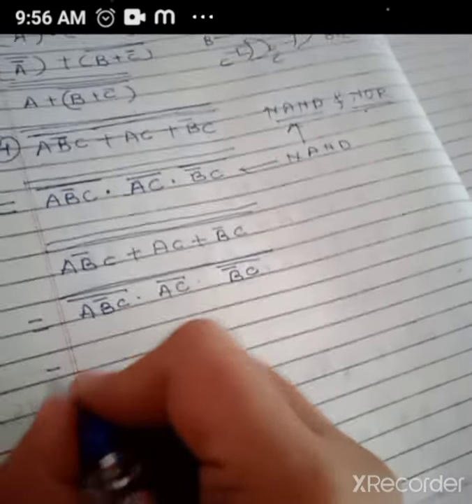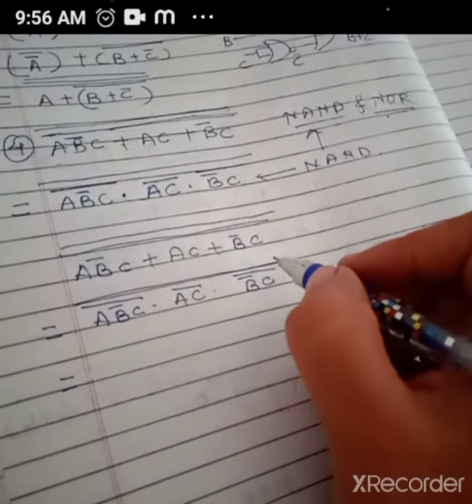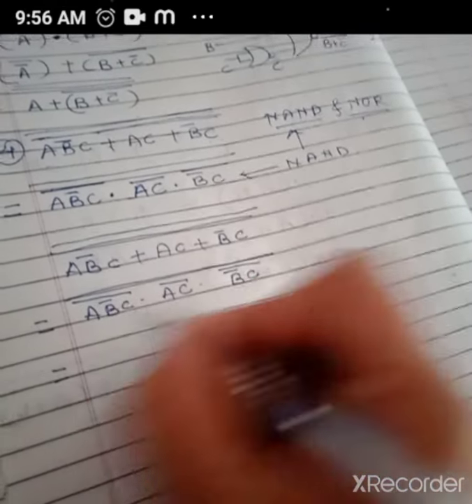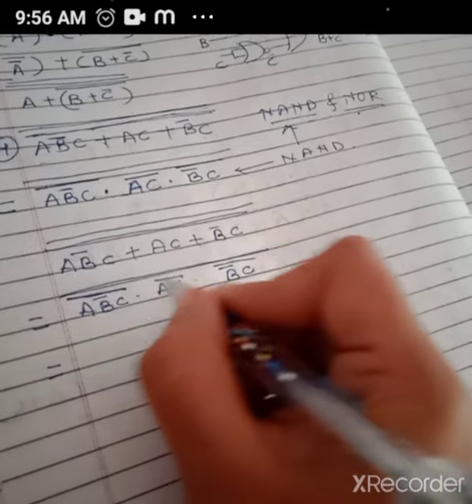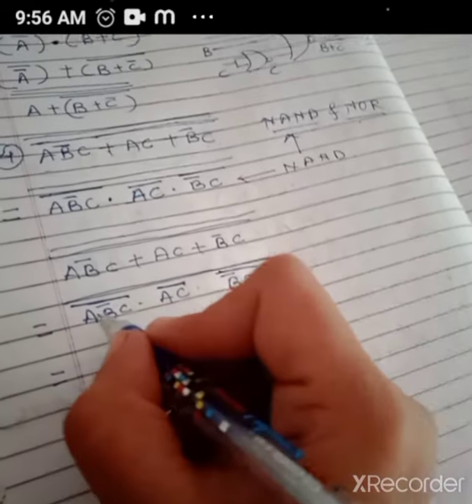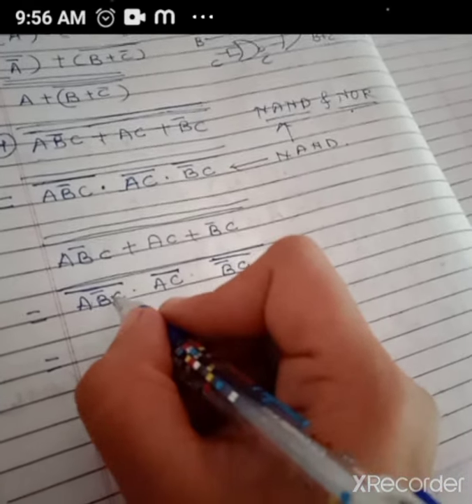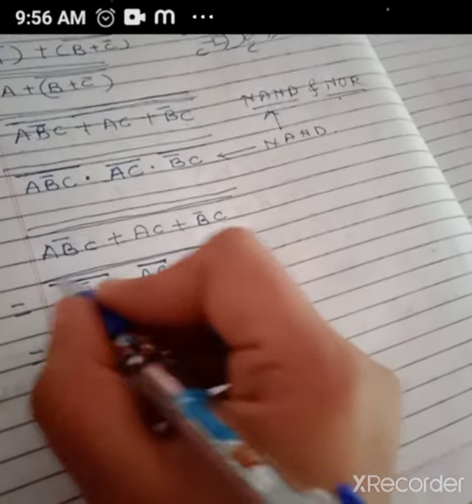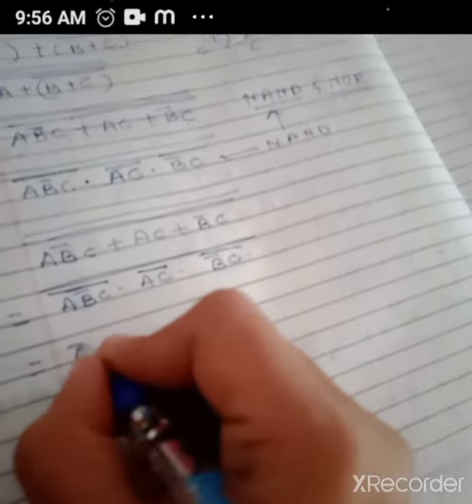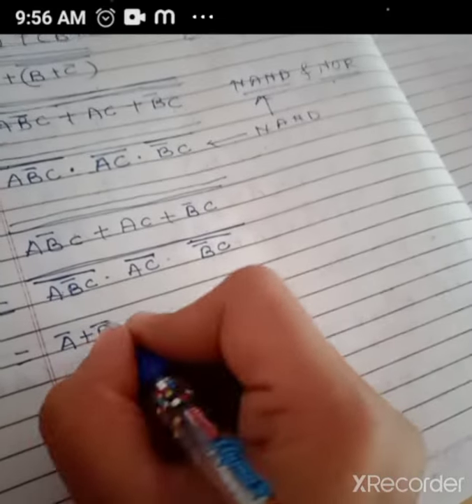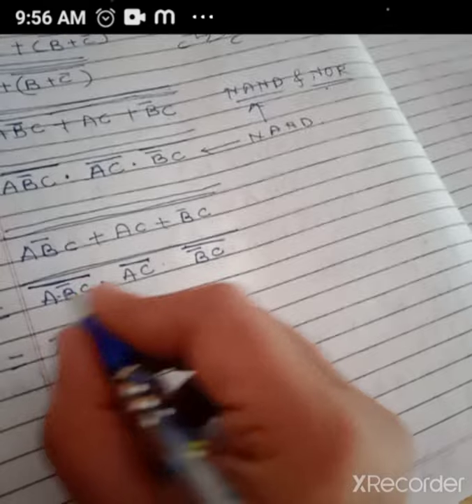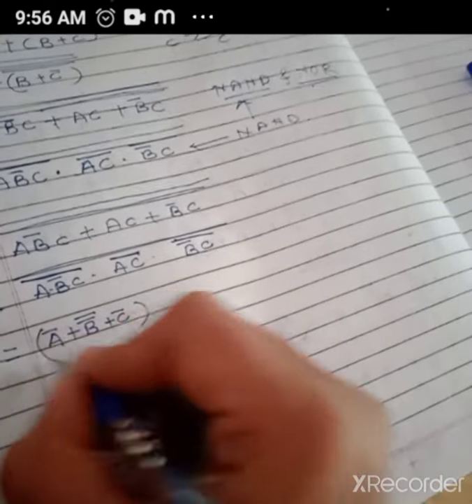Now if we want to implement the given equation with NOR, this multiplication term will not be present there. So if we separate these bars, they will get converted into addition, right? So for this term, a bar plus b double bar plus c bar, right? So we have separated this, and this dot is converted into plus, right?